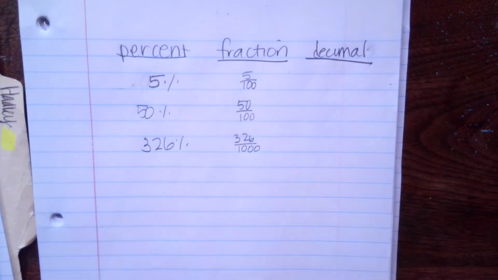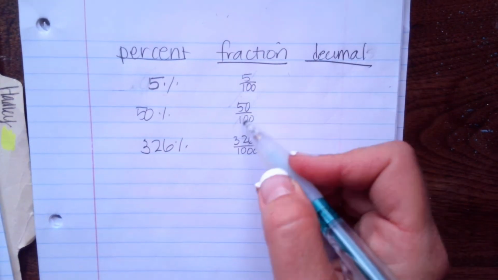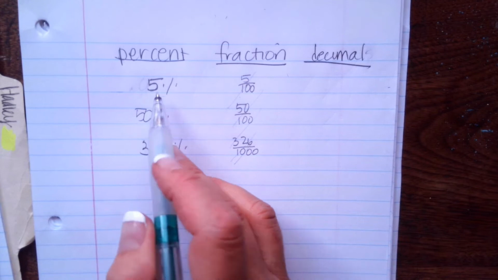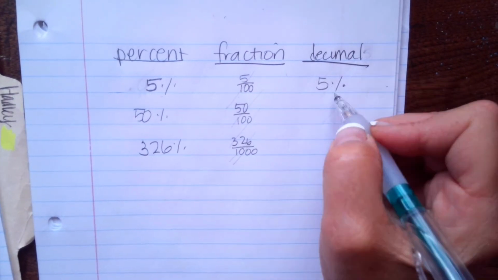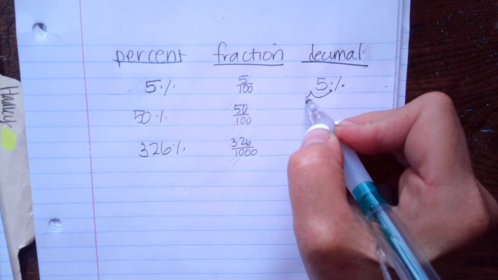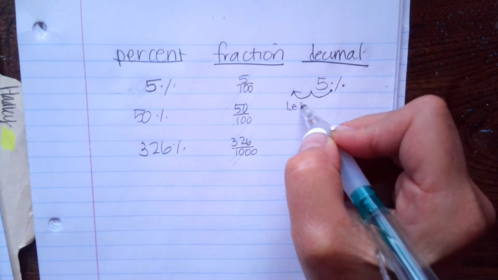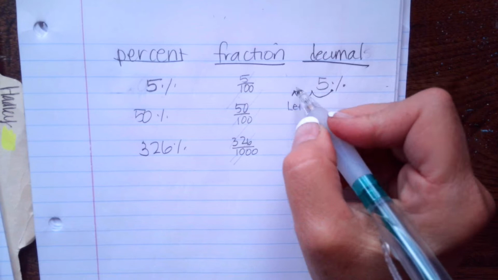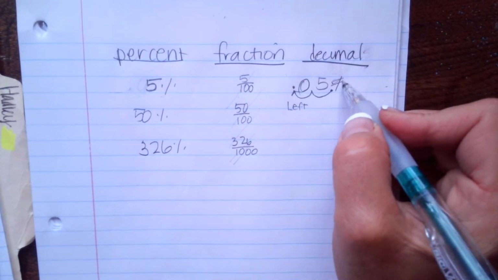What I like to do is change it to a decimal first. So let's say we don't write this in right now. So for a percent, we put a decimal where the percent is, and we go 2 jumps to the left. And then you fill it in, and there's your decimal. So it's 0.05.